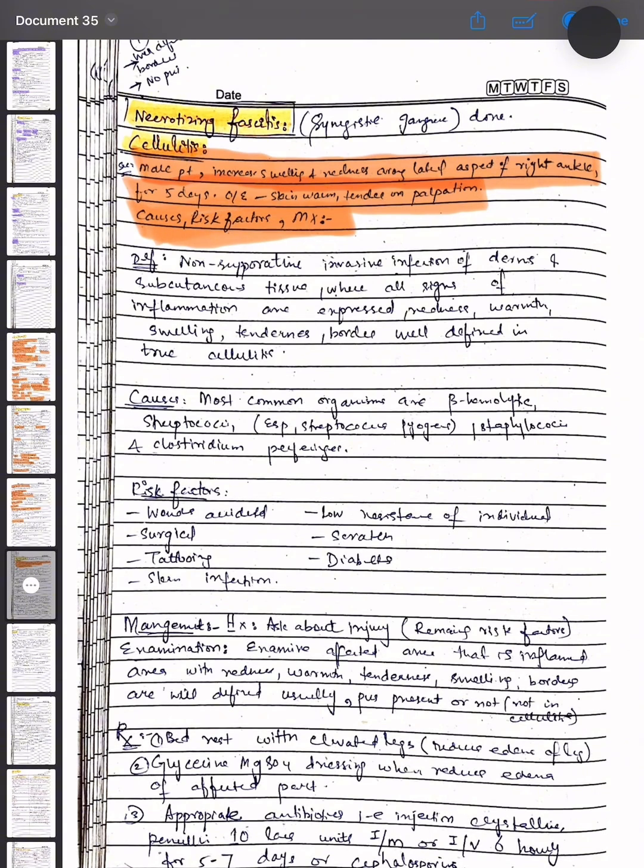Okay, so let's define cellulitis. It is a non-suppurative invasive infection of dermis and subcutaneous tissues where all signs of inflammation are expressed: redness, warmth, swelling, tenderness, and the border is well defined in true cellulitis. What are the causes? The most common organisms that cause cellulitis are beta hemolytic streptococci and Streptococcus pyogenes, Staphylococcus, and Clostridium perfringens.